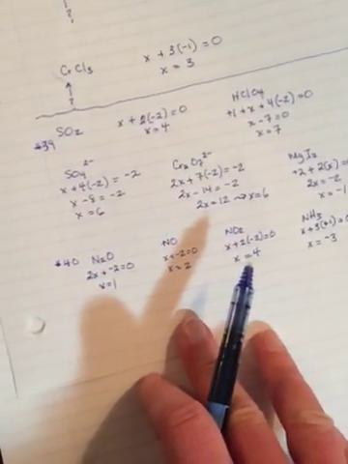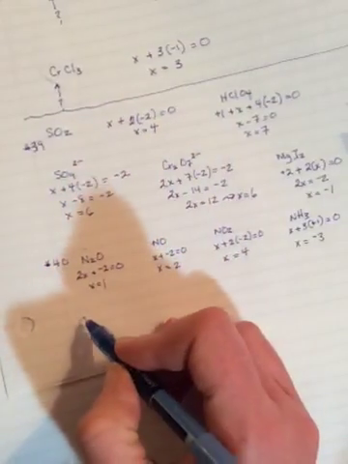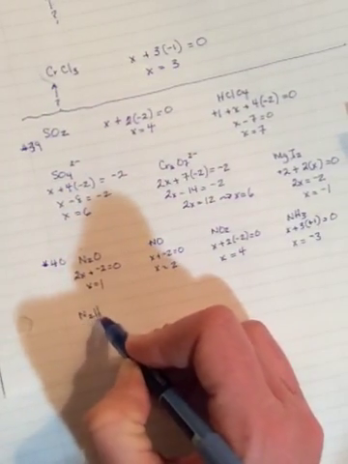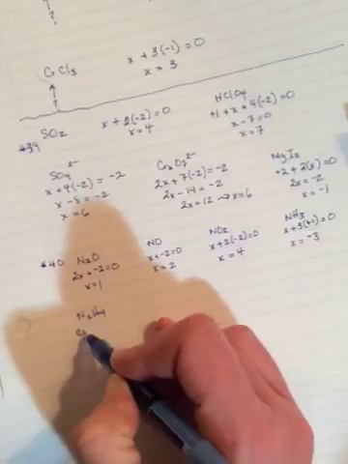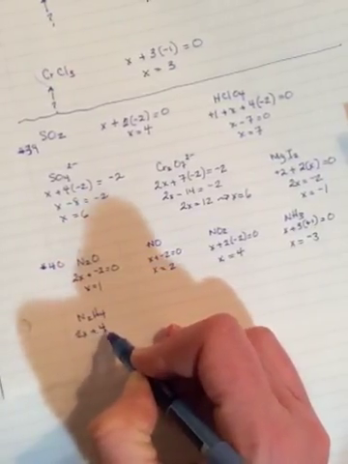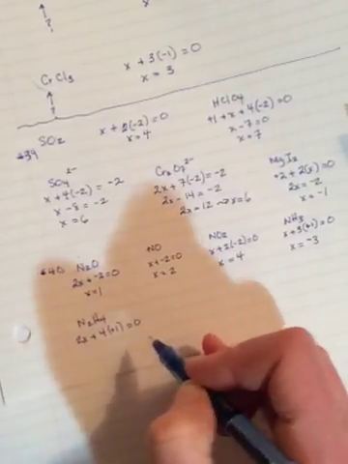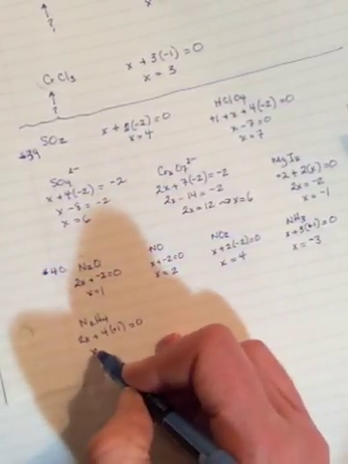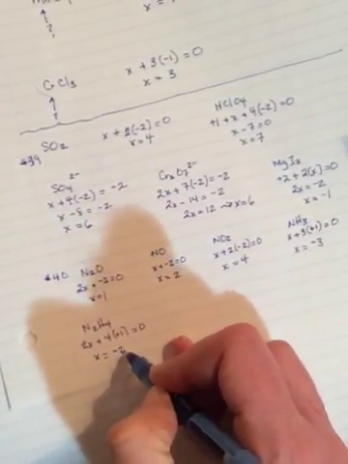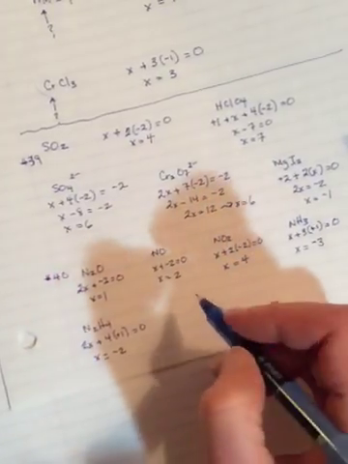Next one, N2H4. So 2x plus 4 times a positive 1, and that has to equal 0. Take that over, divide, x should equal negative 2.